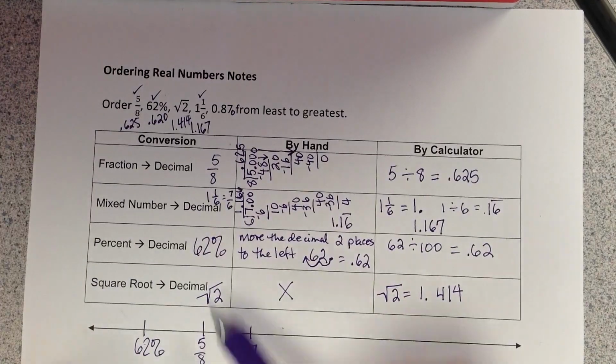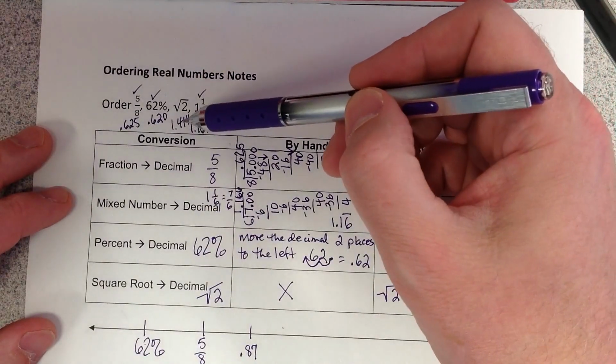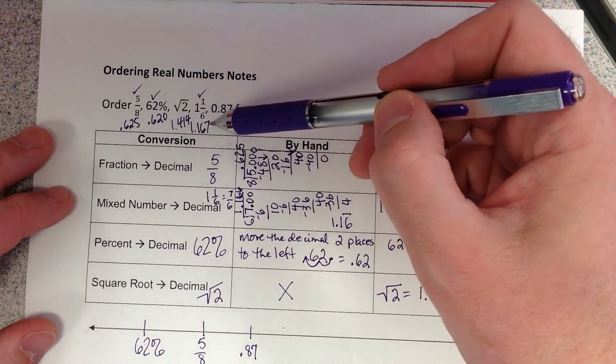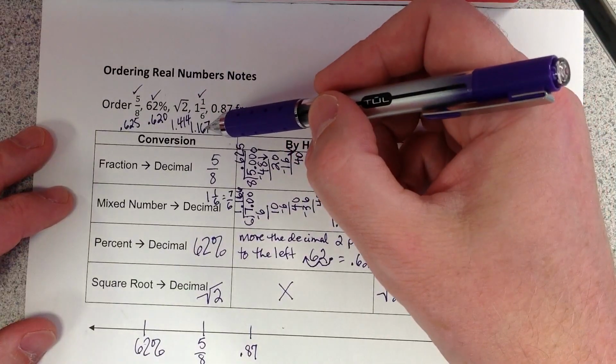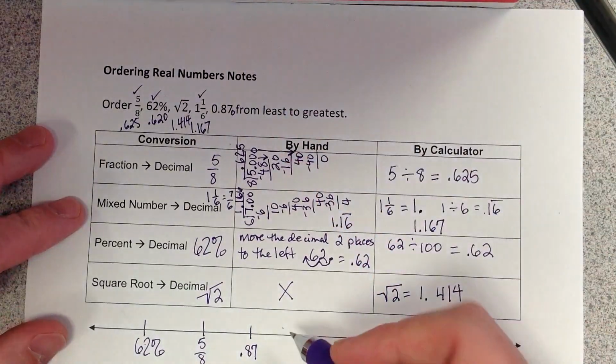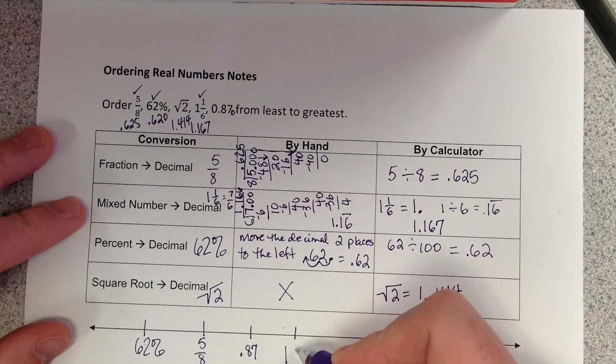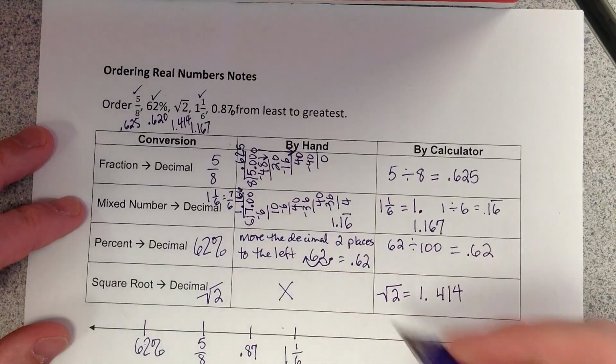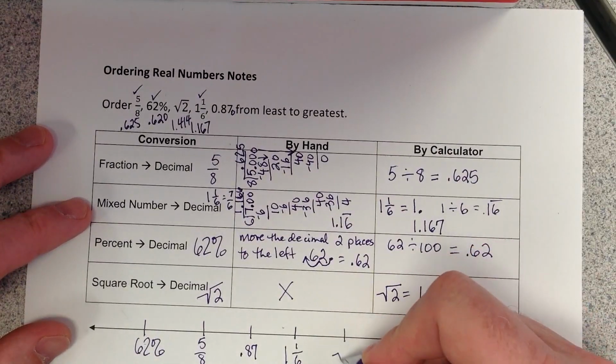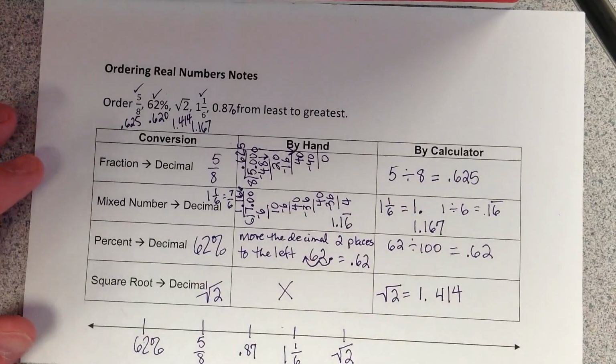And why am I writing it like these? Because these are original numbers. I always write the original numbers back on the number line. The next one is between 1.414 and 1.167. Well, 167 is smaller than 414, so the next one is going to be 1 and 1/6. And then finally, the largest number that I have is the square root of 2.